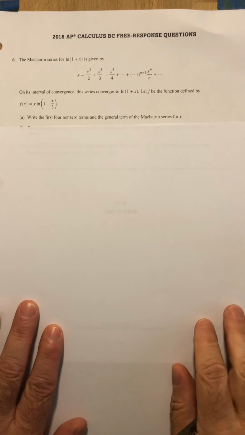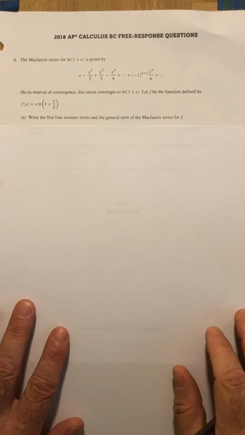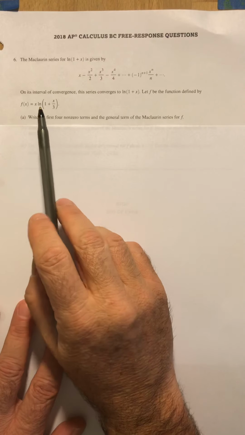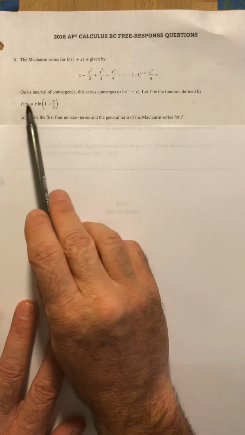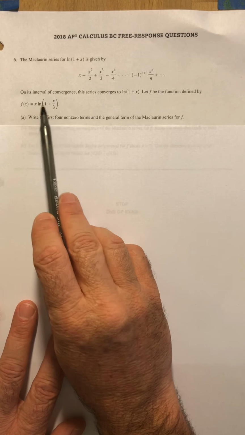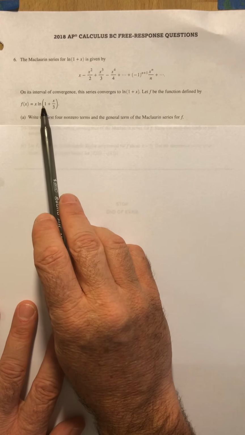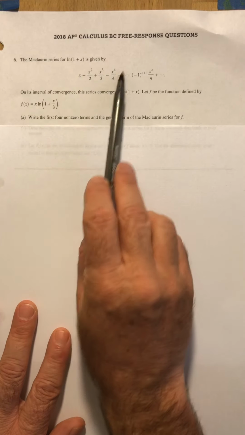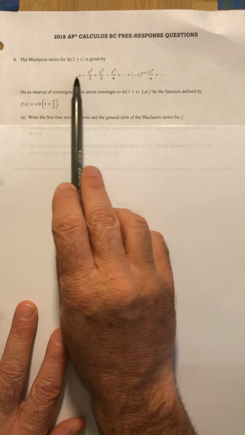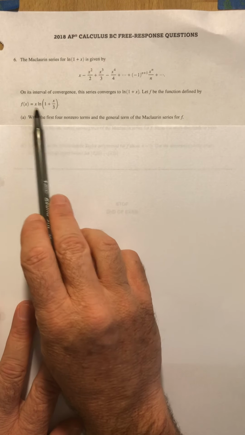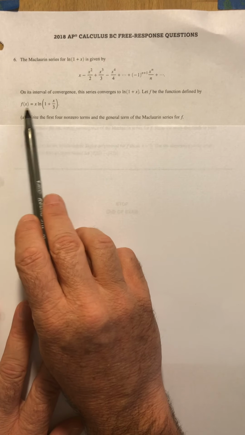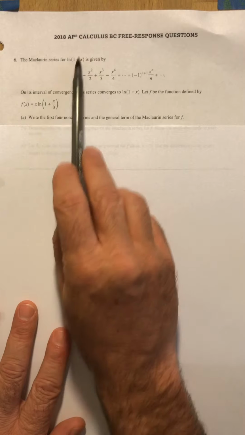Right, number 6 is a Maclaurin series problem. Kind of a challenging one, but what's important to know here is that we're asked to find a series for f, and rather than starting from scratch, which you could do but would be a tremendous amount of work, you're actually expected to use the given information and realize that this series, which is the series for log of 1 plus x, is not a whole lot different than f, which is just kind of a version of that one.